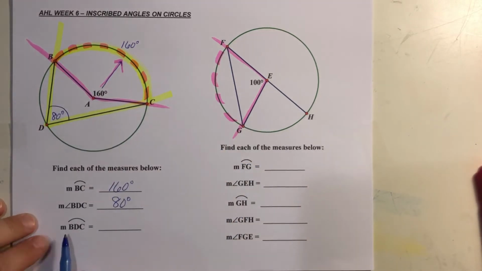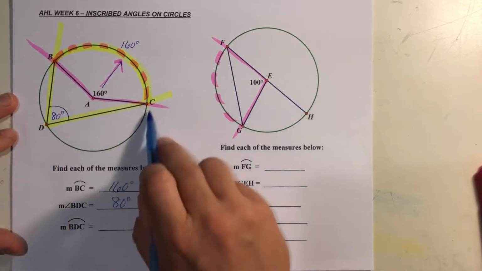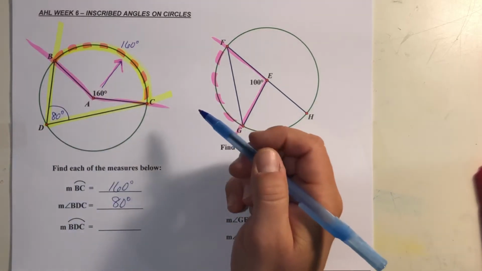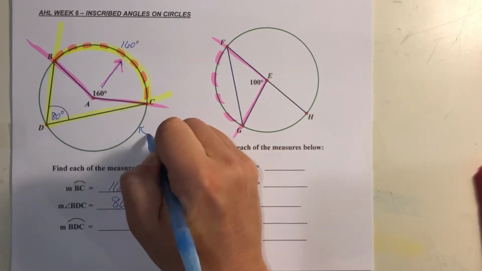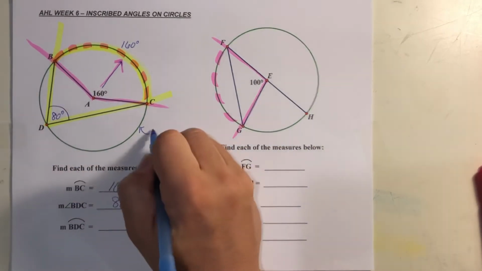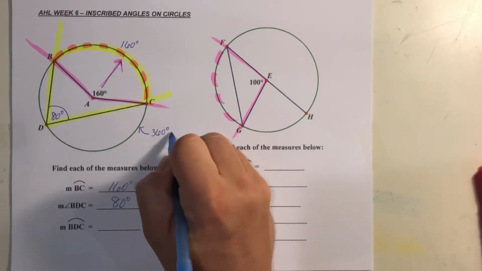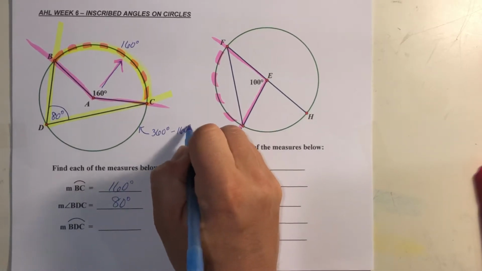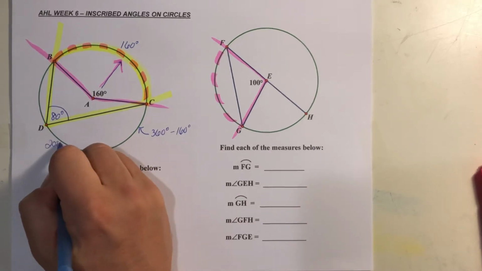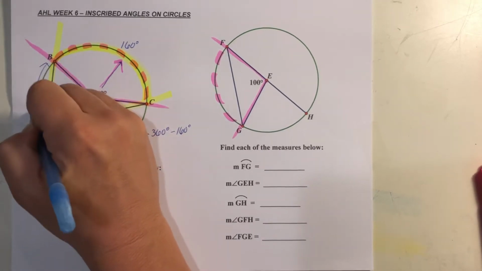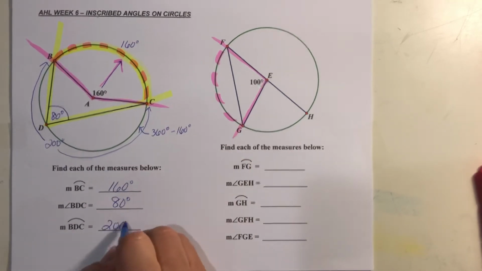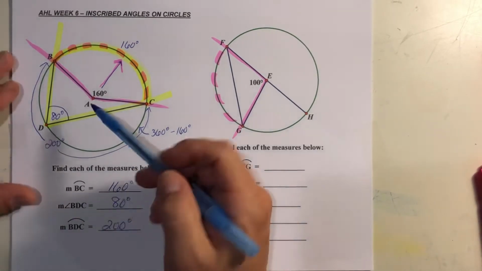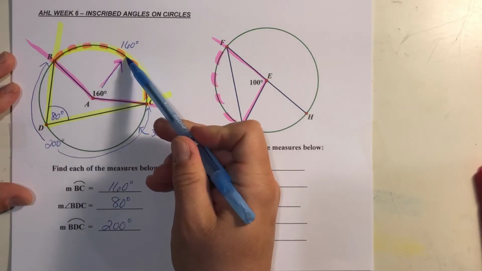So let's go down to the bottom here. They also want us to find the measure of arc BDC. BDC is the long way around, so this should be nice and simple. There are 360 degrees around every circle. So the measure of major arc BDC will be 360 minus 160. This will give us 200 degrees all the way around. So that's going to be 200 degrees. All right, guys, so real quick, central angle matches the arc measure. They're equal.